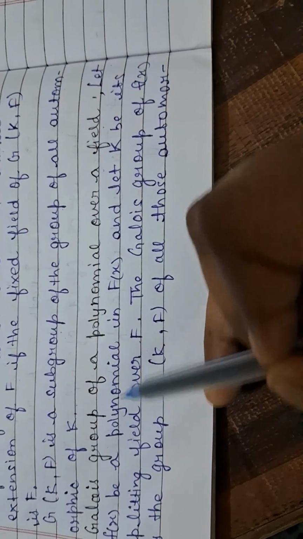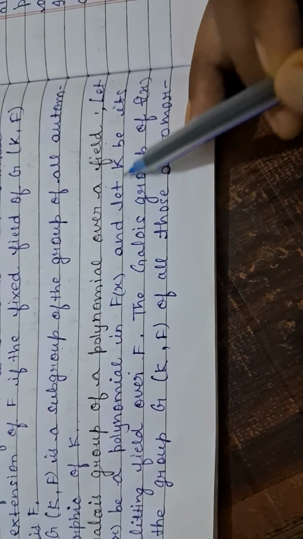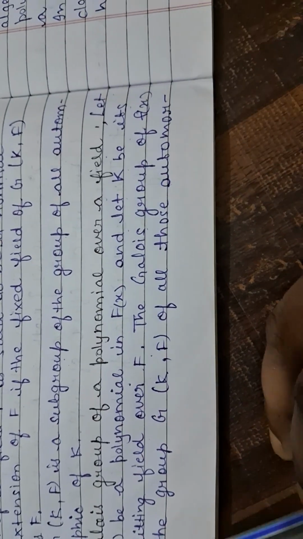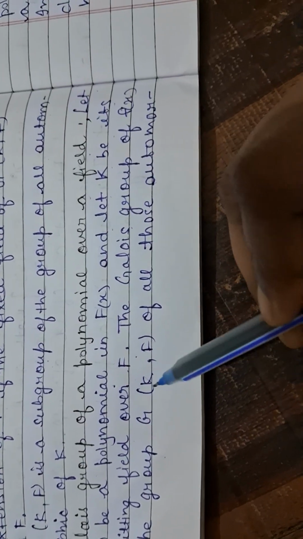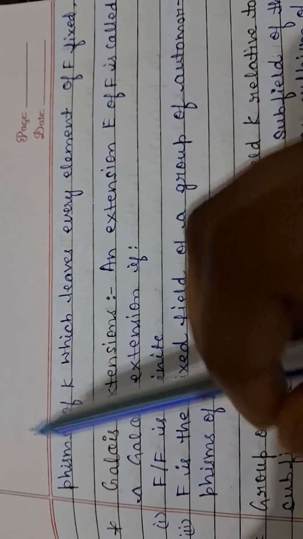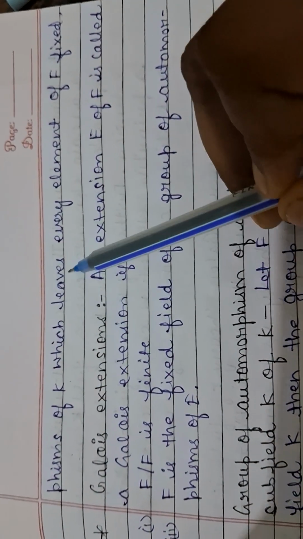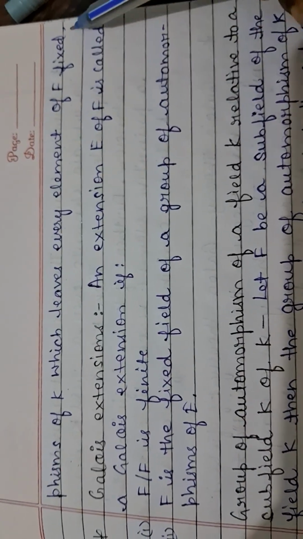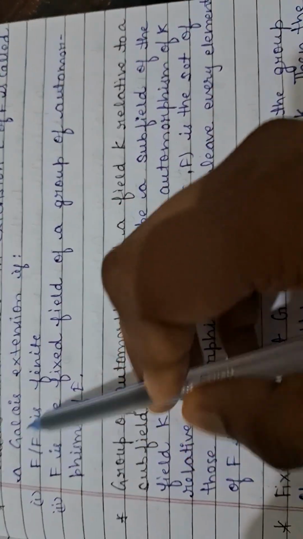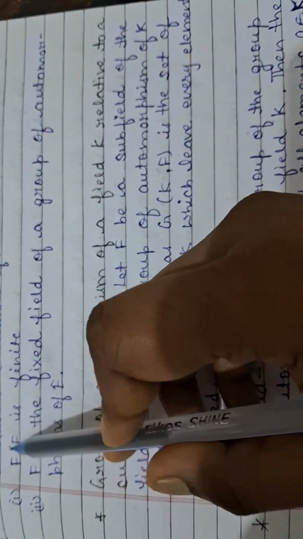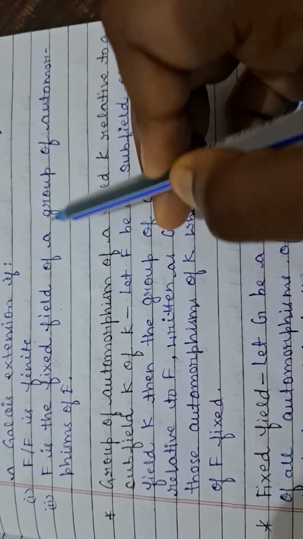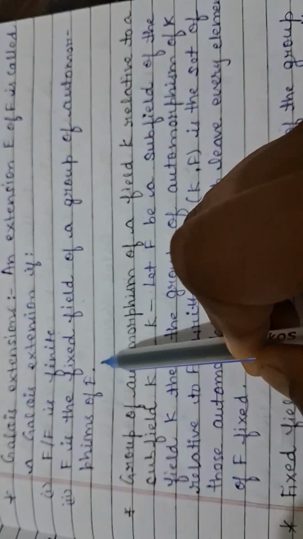Let f(x) be a polynomial in F[x] and let K be its splitting field over F. The Galois group of f(x) is the group G(K, F) of all those automorphisms of K which leave every element of F fixed. Now, Galois extension. An extension E of F is called a Galois extension if [E:F] is finite and F is the fixed field of a group of automorphisms of E.